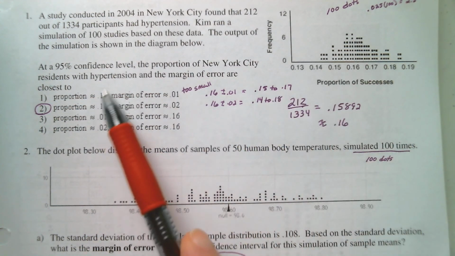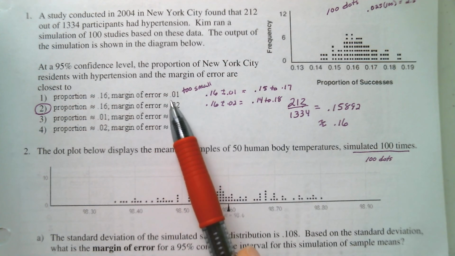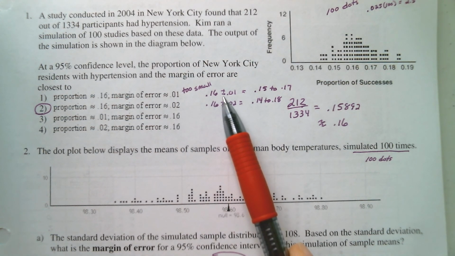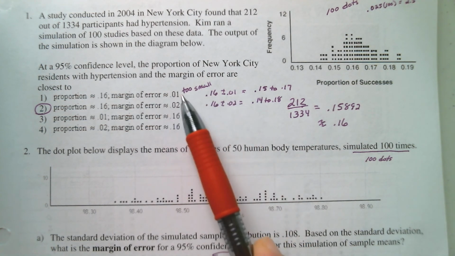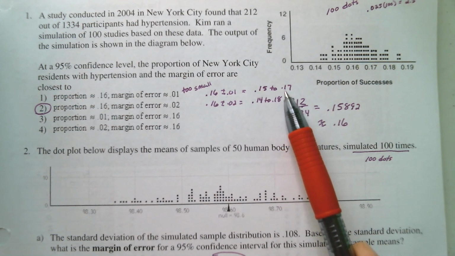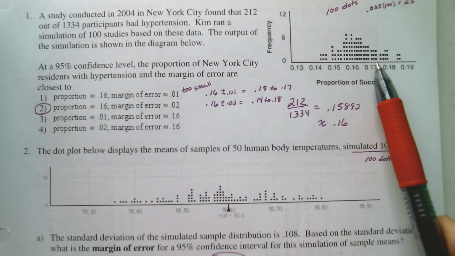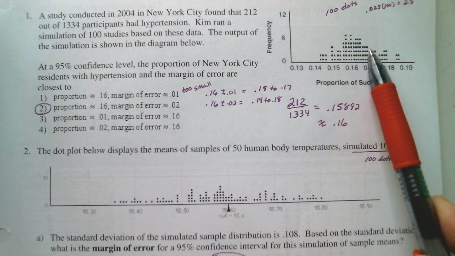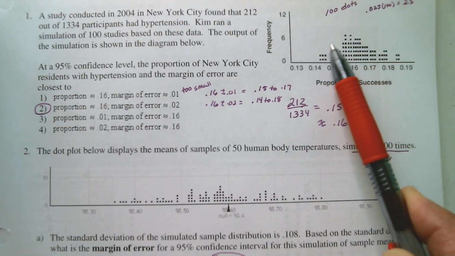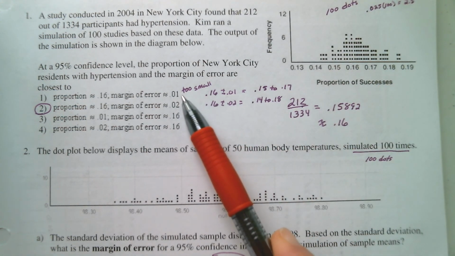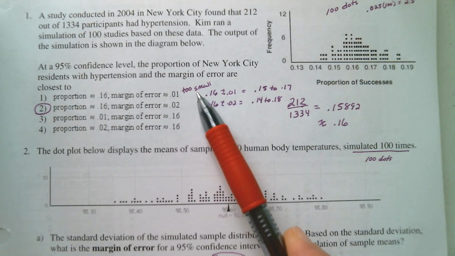Next, the margin of error. So we have to decide, is the margin of error 0.01 or is it 0.02? If we take our proportion of 0.16 plus or minus a margin of error of 0.01, I'm testing option 1, we get 0.15 to 0.17. So 0.15 to 0.17, about here, is all this data, which does not encompass 95% of the data. That's definitely not 95% of our 100 dots. So this margin of error of 0.01 is too small.